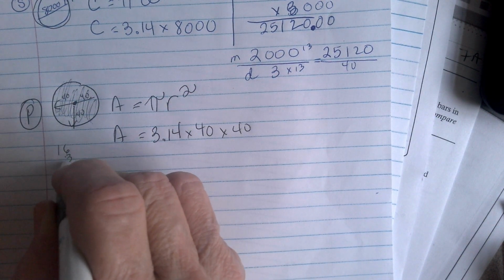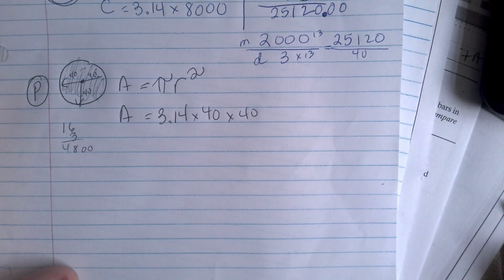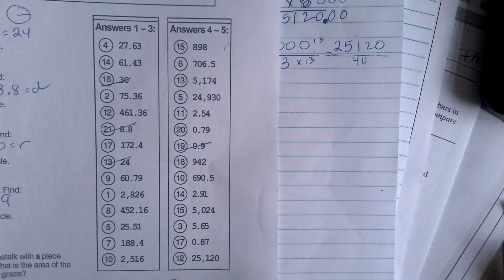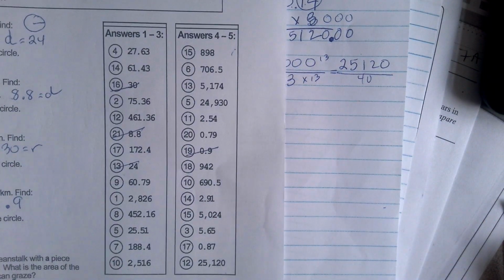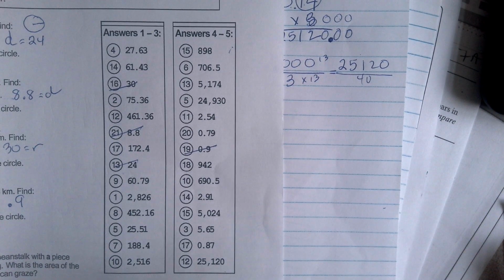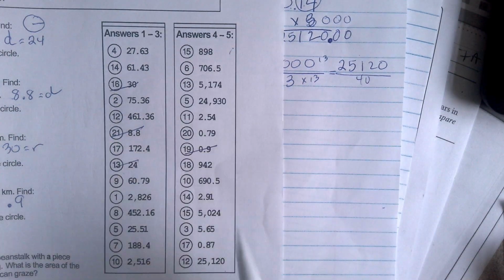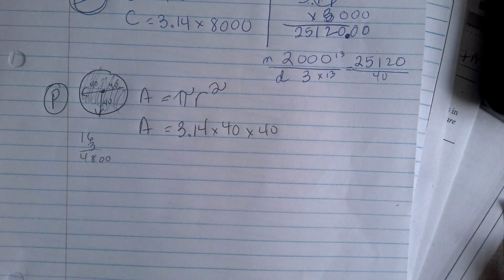And 16 times 3 is, I think, 48. So it's going to be about 4,800. So what do you think would be the best answer if I'm running out of time on a multiple choice and I just have to pick it? Probably that one, yeah. Either that one or that one. I'm going to pick probably the lower one. So we're going to go ahead and do it.